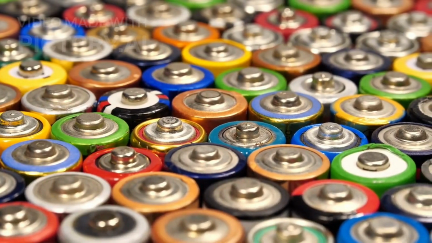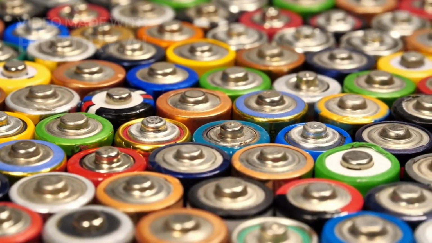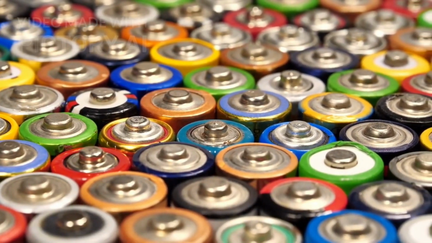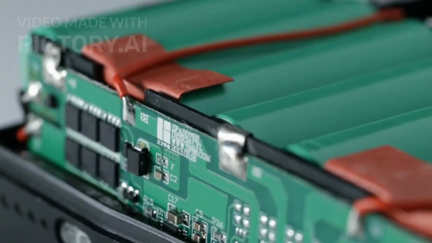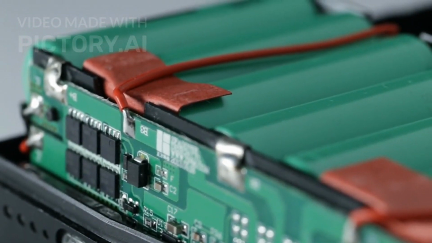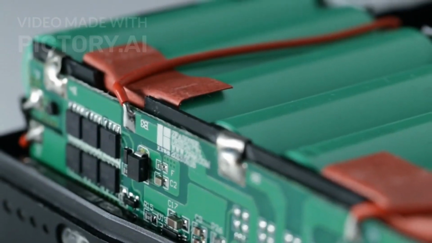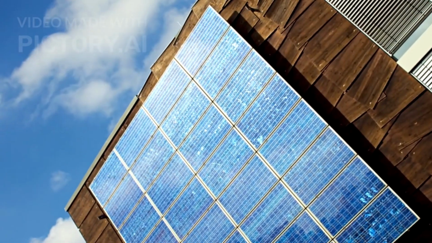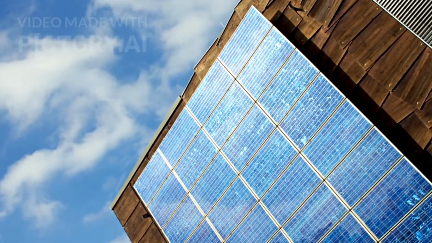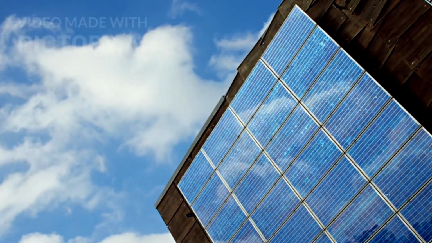Another interesting device is the electric cell, like the ones used in remote controls or wall clocks. These small cells convert chemical energy into electrical energy and provide a steady flow of current. When the chemicals inside are used up, the cell can no longer produce electricity.